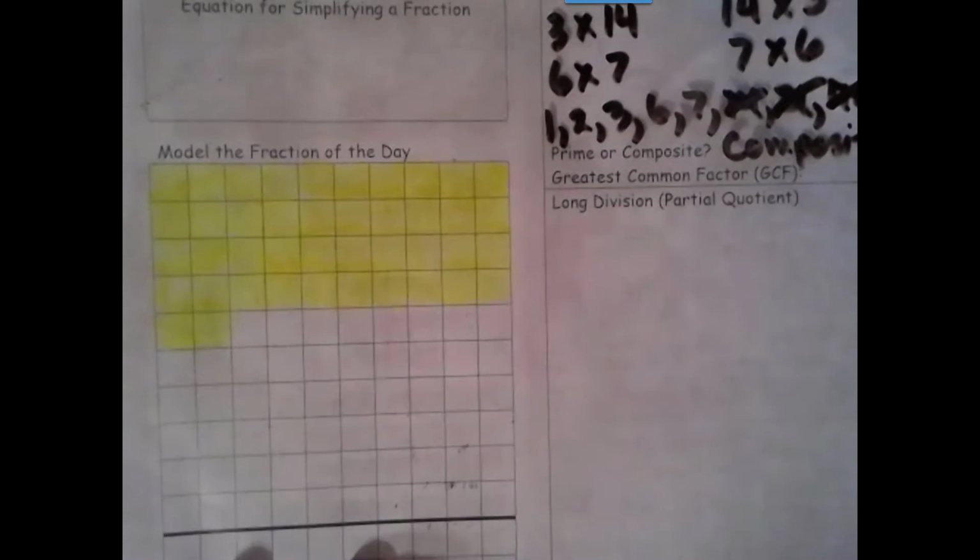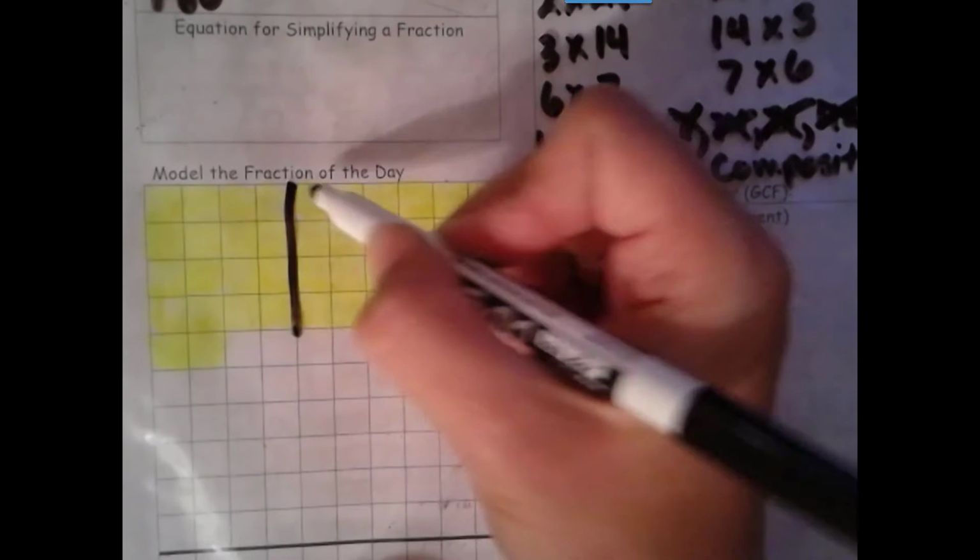And it looks like this time I have 5 left over. So 7 didn't work. Let's go ahead and try our next one, which is 6. So 10 take away 4 is 6.